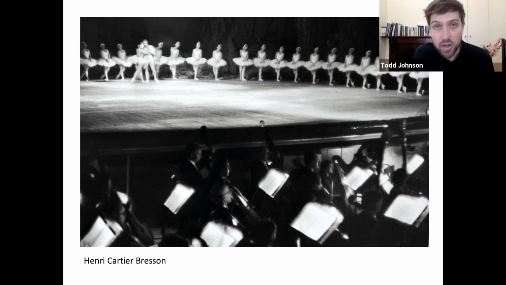This is another Henri Cartier-Bresson, and I'm showing you him in particular because he would use this time and time again in his images. He was very much influenced by painting as well. And you can see this, very influenced by Manet.